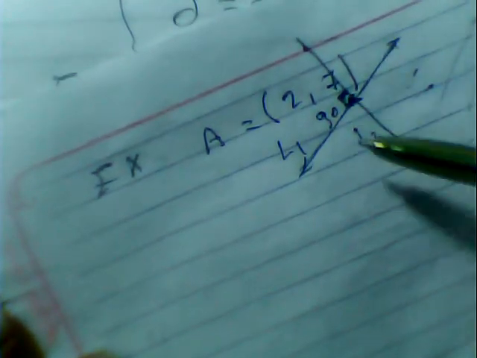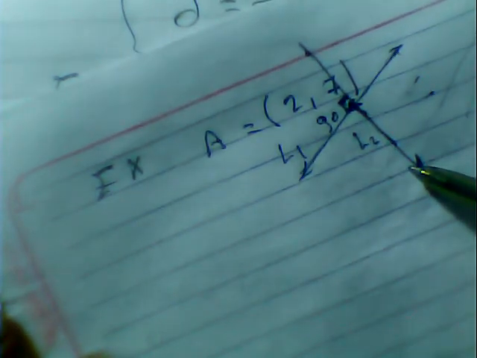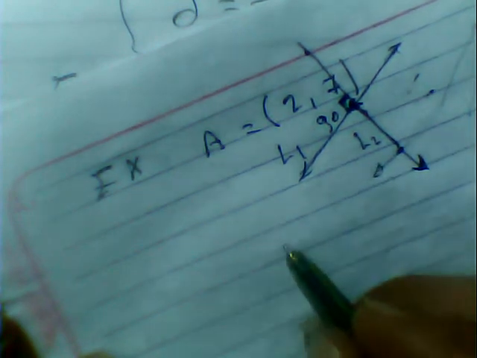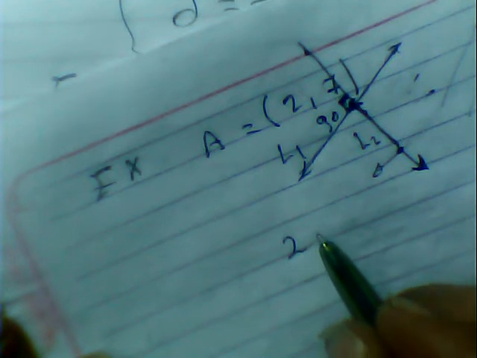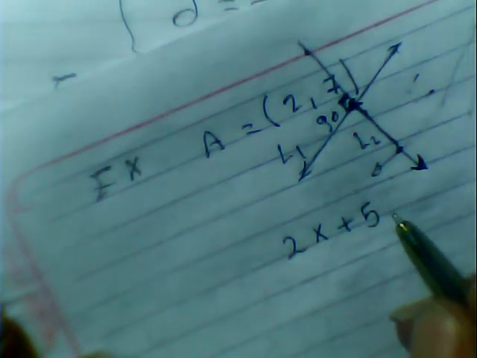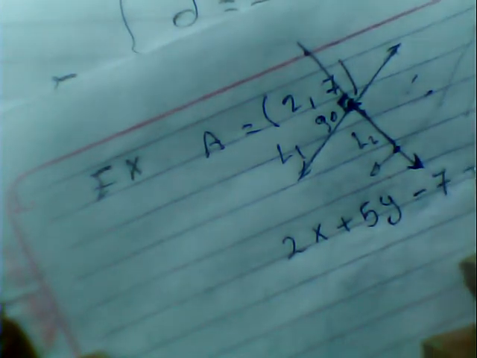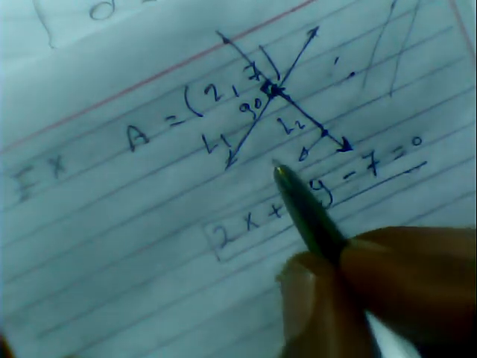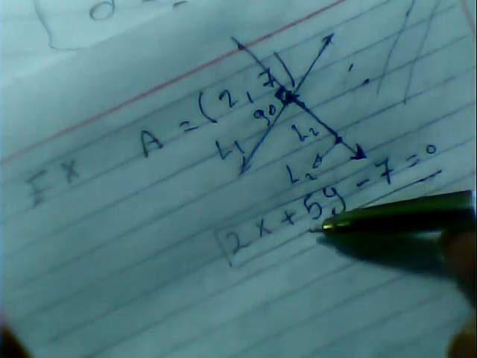Then we need to know the slope for L2. If the L2 equation is 2x plus 5y minus 7 equals 0, how can we get the slope?